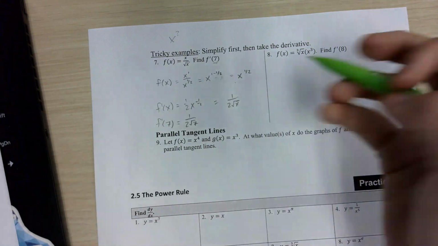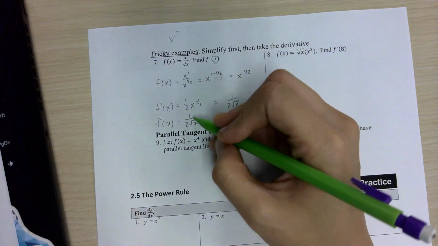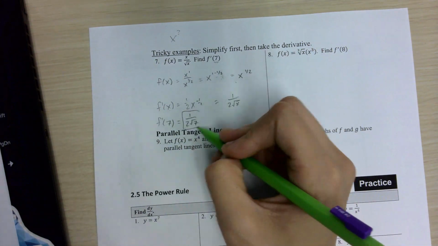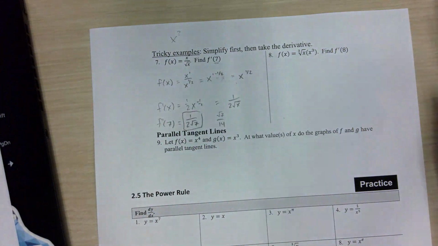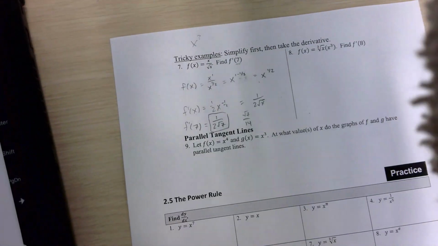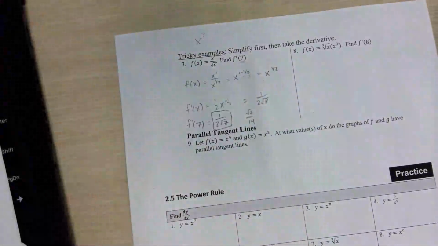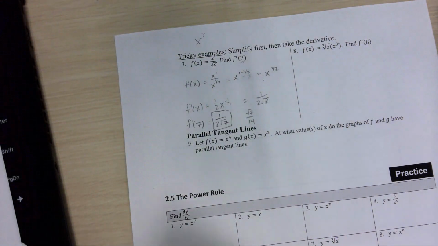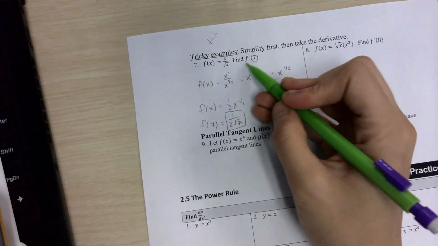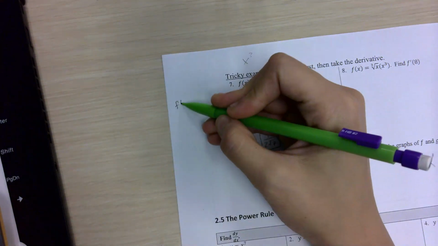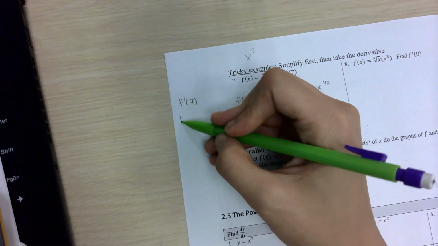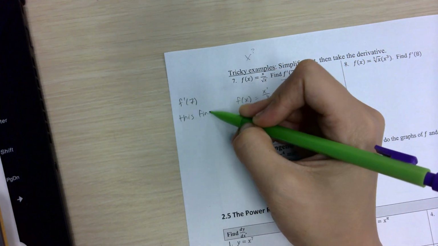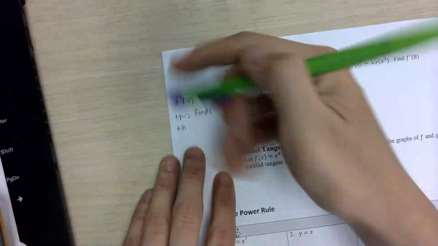And again, you can rationalize the denominator, right? Or you could leave it like that. If you wanted to, you could do root 7 over 14. In this case, it doesn't matter. I'll be more specific if it does matter. So we found the derivative at 7, right? So this is saying f prime at 7, this finds the slope of the tangent line.